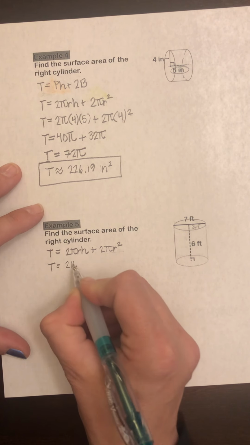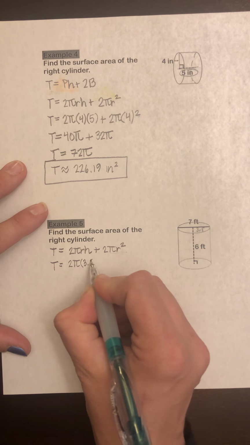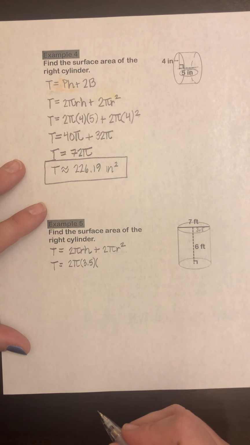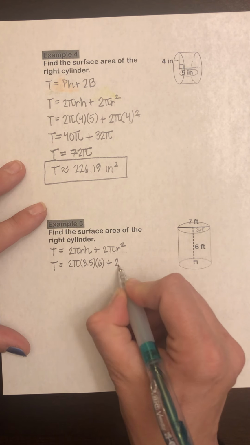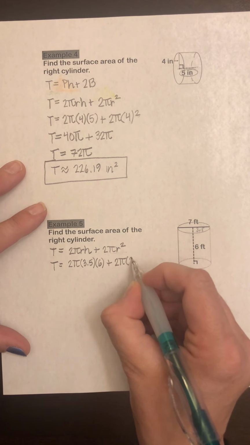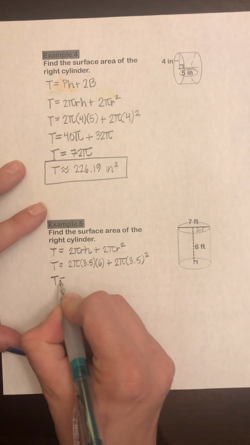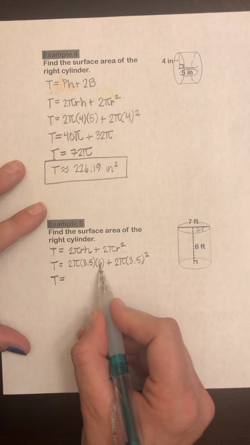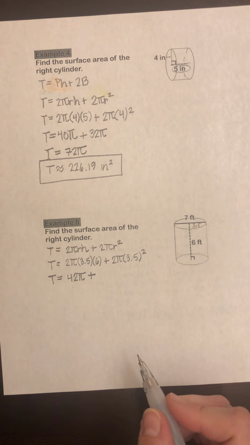So I'm going to have 2 times pi times 3.5, and then times h. Remember, h is the height of your cylinder. In this case, that is 6. Okay, plus 2 pi times 3.5 squared. All right, everybody ready? So 2 times 3.5, that turns to 7. 7 times 6 is 42, so I have 42 pi plus 3.5 squared.